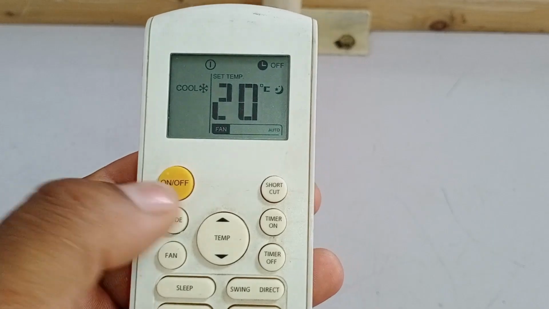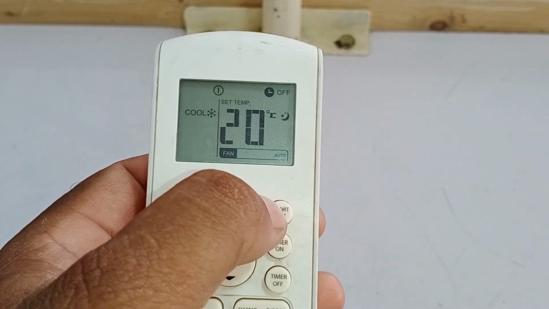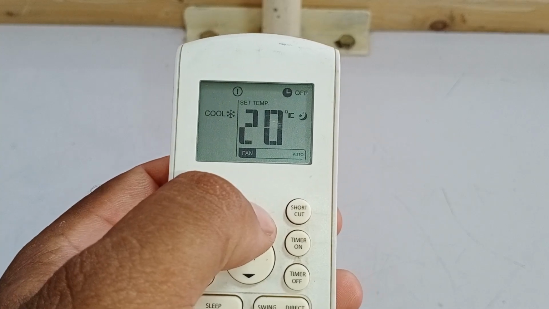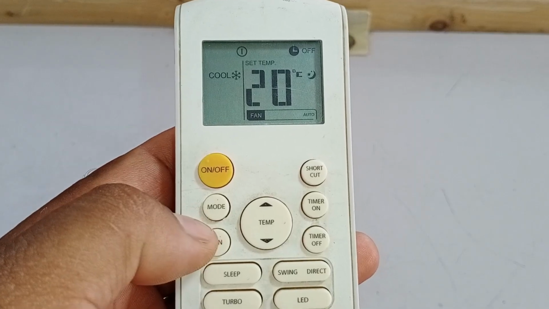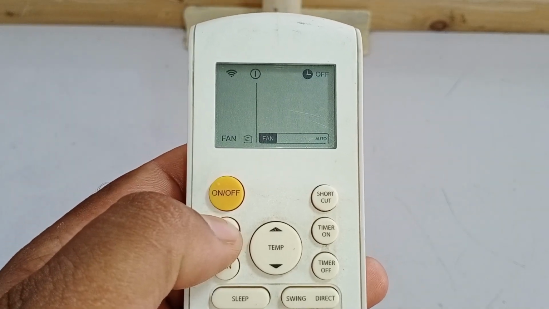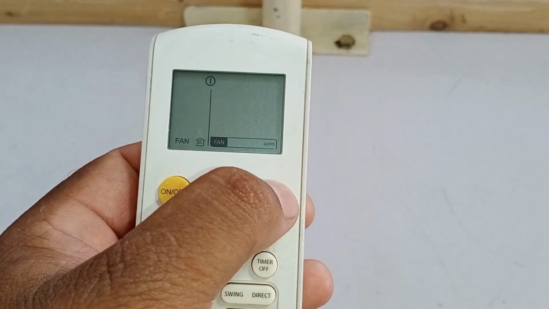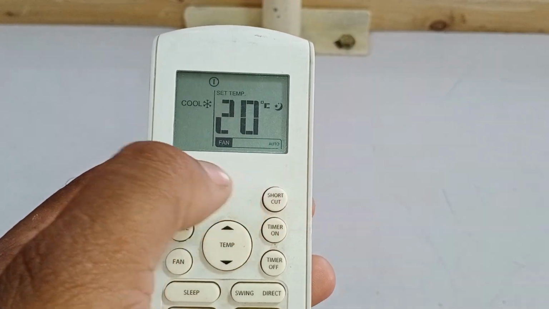After adjusting all these settings, I press the shortcut button. The screen briefly turns off and then on again, confirming that the current settings are saved. How to use the shortcut. If someone changes the settings, for example, switches to fan mode, you don't have to reset everything manually. Simply press the shortcut button and your previously saved settings will be restored automatically.